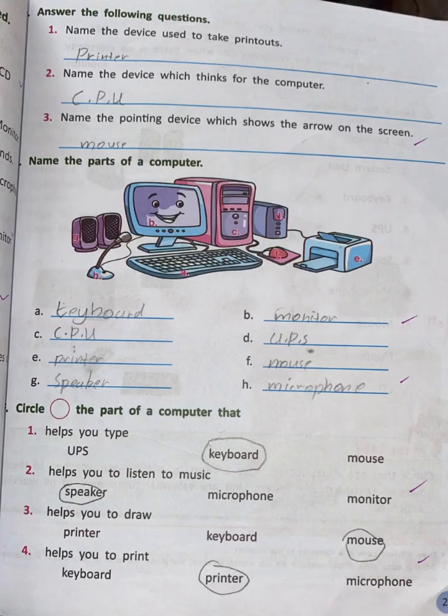Now welcome to lecture 2. Today we are going to solve page number 27 of our computer book together step by step. So quickly open your computer books. Answer the following questions. Read question number 1 with me.